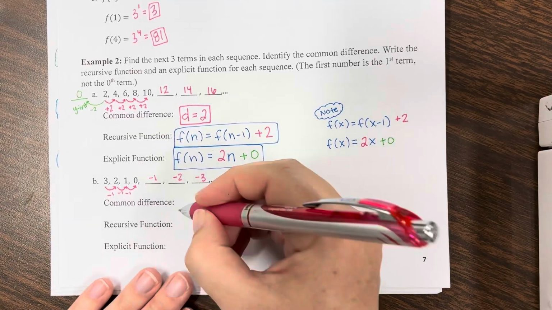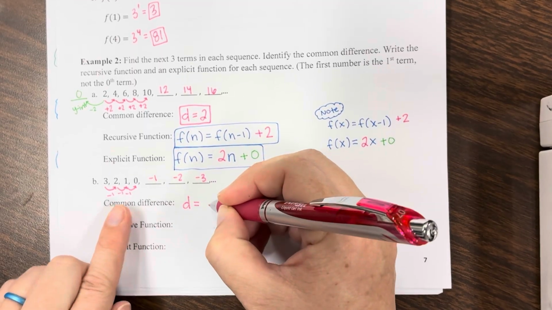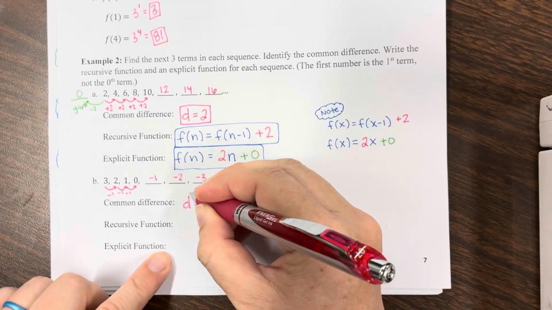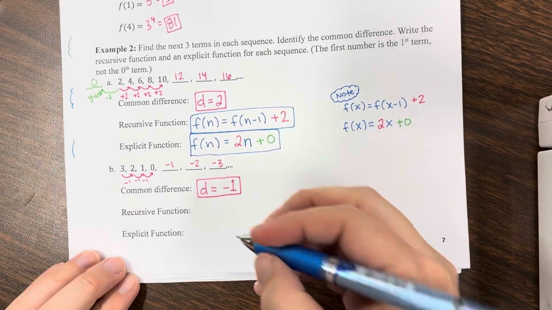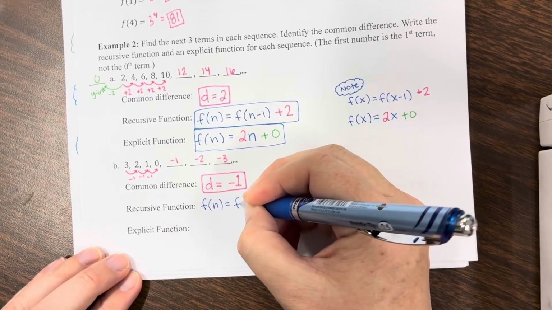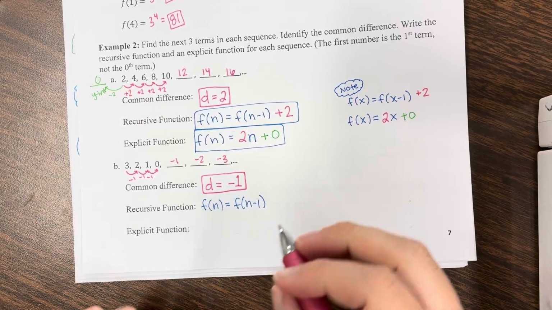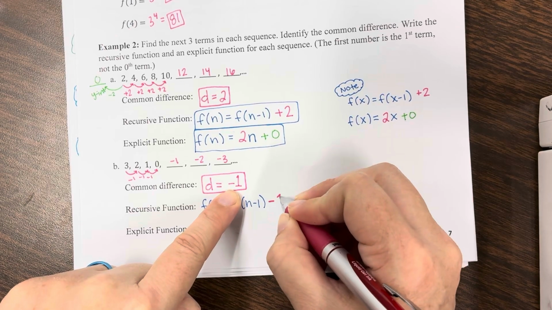Common difference, D for difference equals, if I'm subtracting 1, I have to put -1. So now I'll write f of n equals f of n minus 1. I copy this every recursive, and at the end of it, I put my pattern, subtract 1.